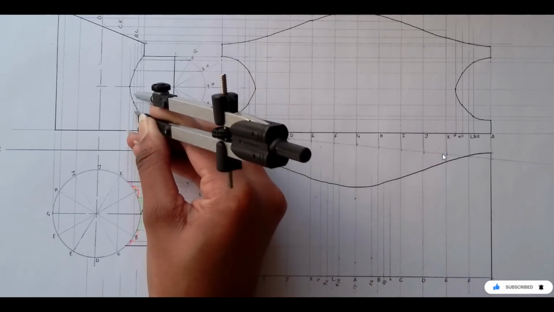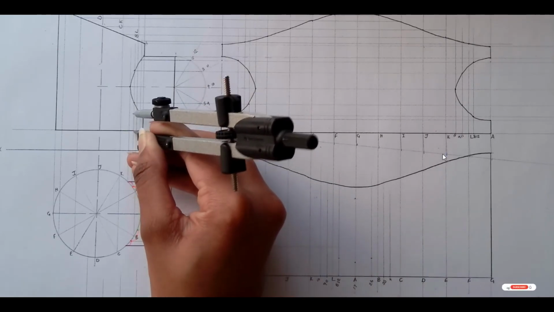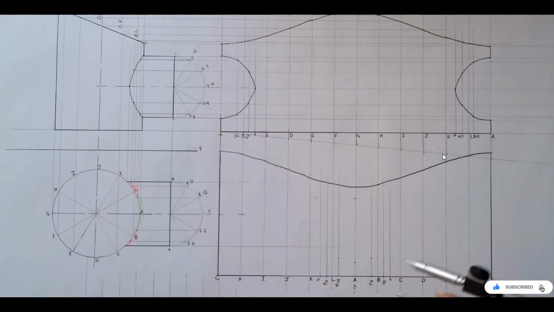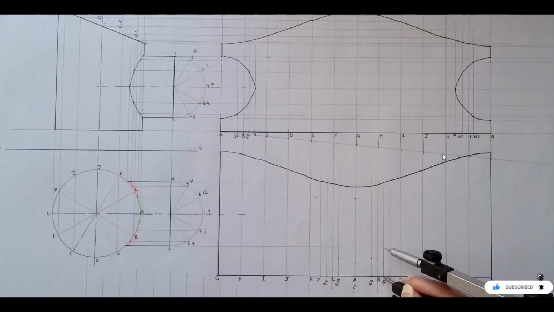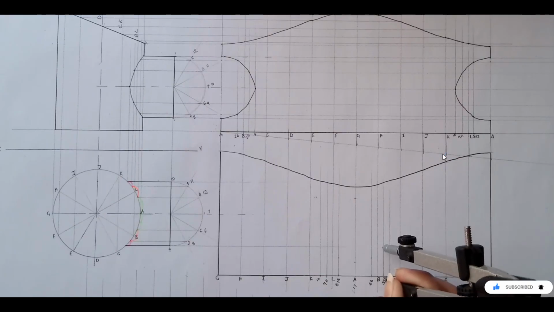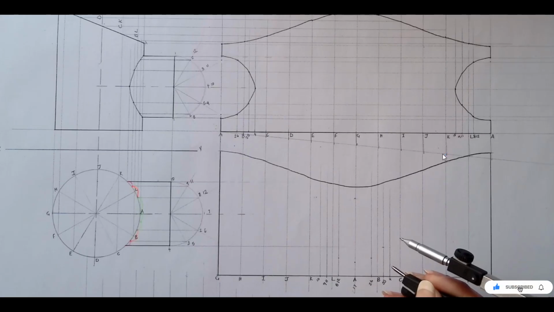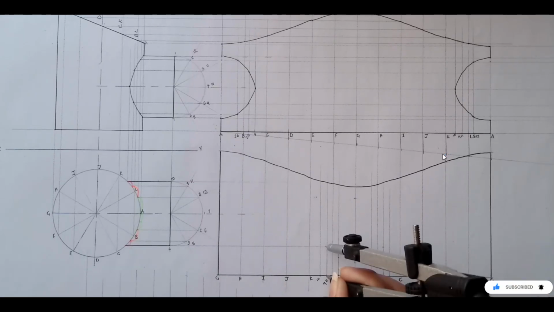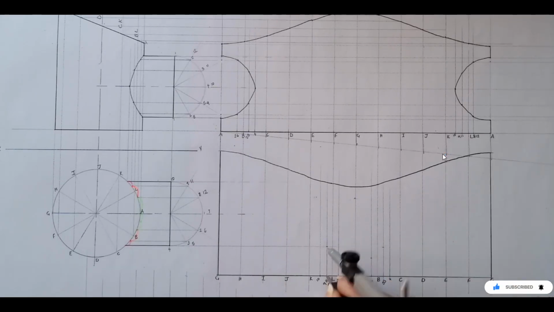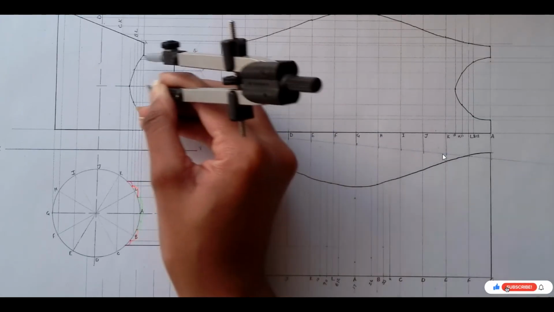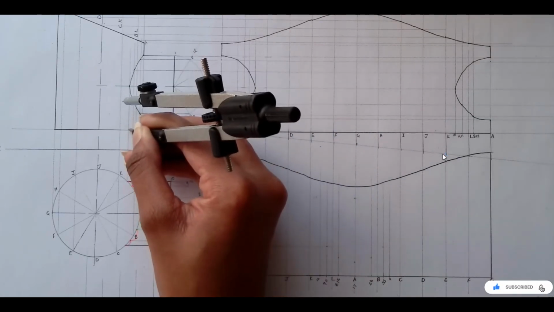Then we move on to 5 and 9. We have 5 this side, and we have 9 this side. 4 and 10 here.